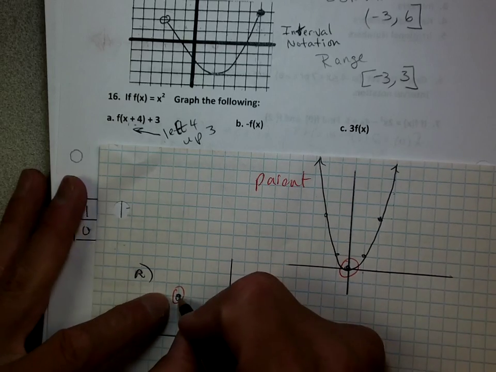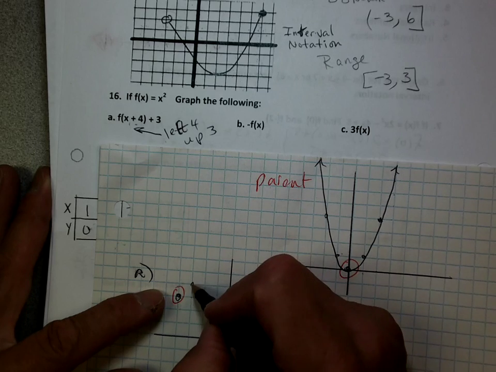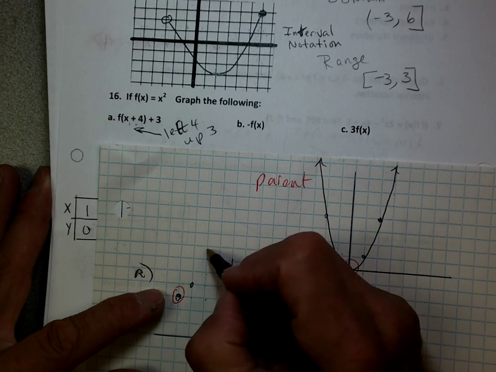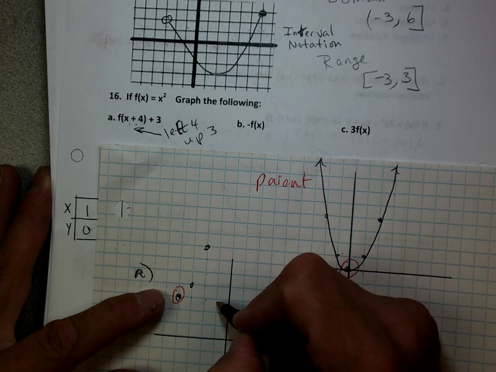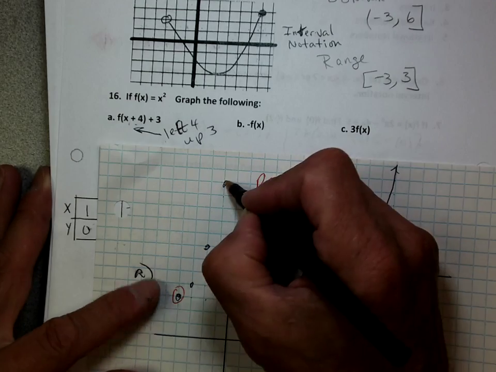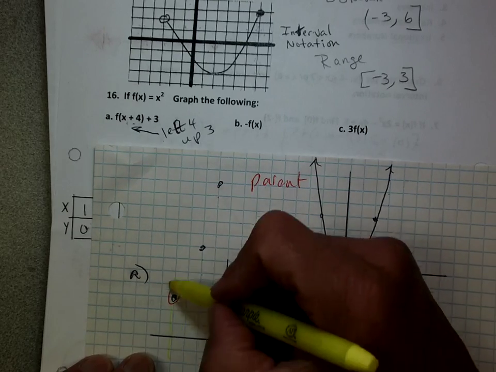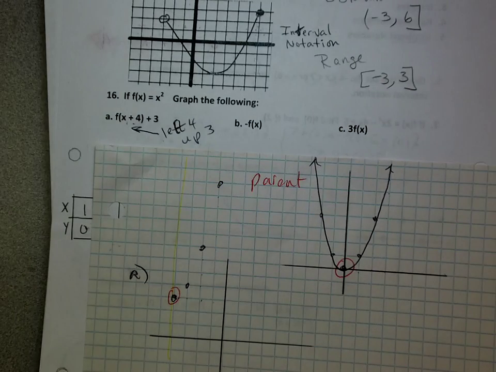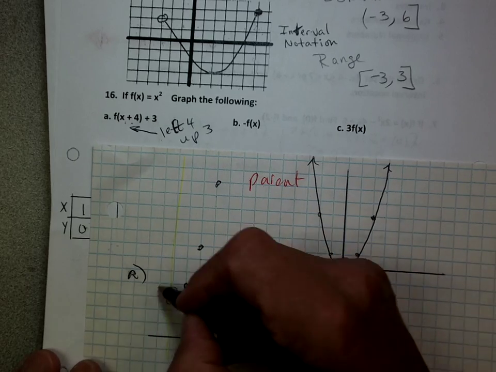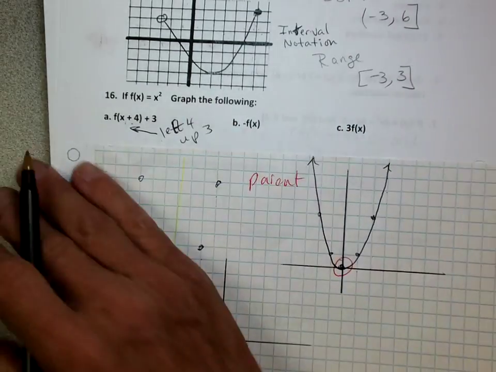So I'll put my parabola in by squaring numbers. I'm going to square numbers because it's x squared. 1 squared is 1, 2 squared is 4, 3 squared is 9. There's a line of symmetry here in the middle, which you're going to flip over, right? So then the other points would be here, here, and here. It's just reflected, okay?